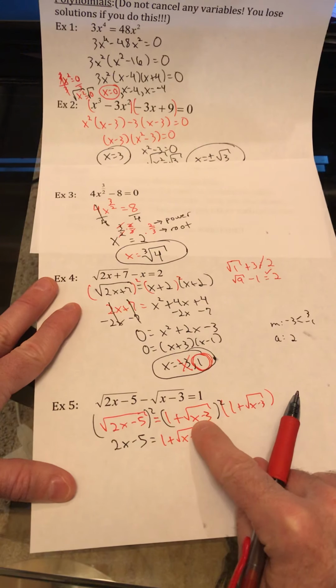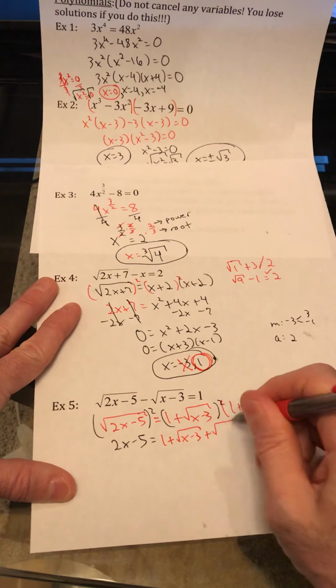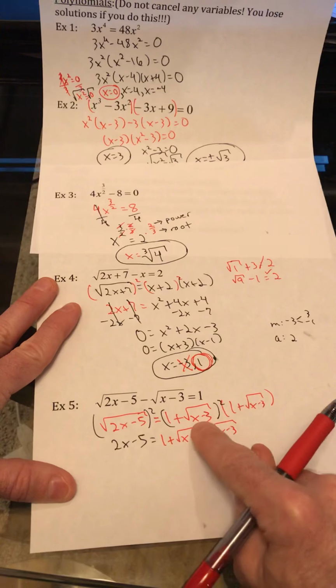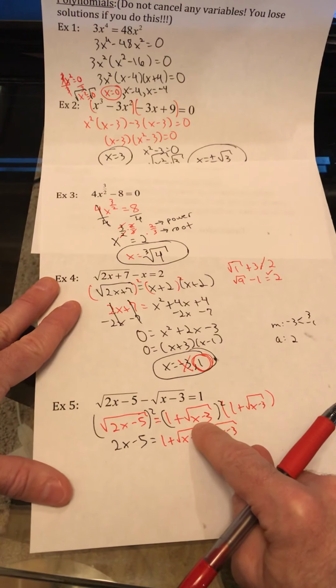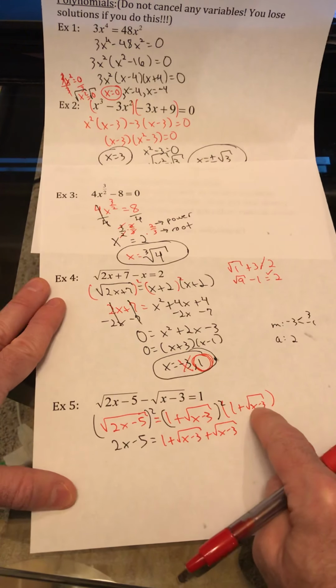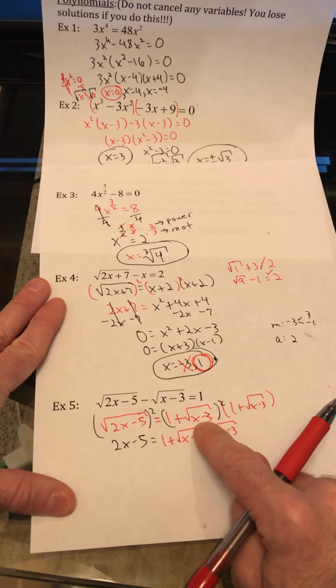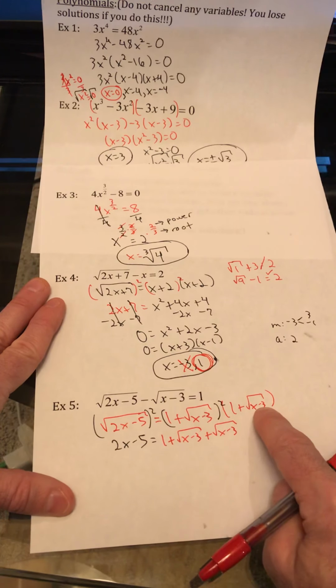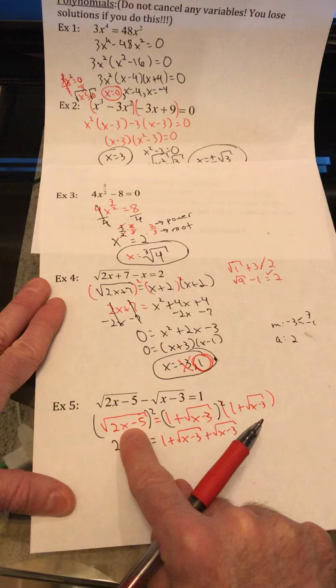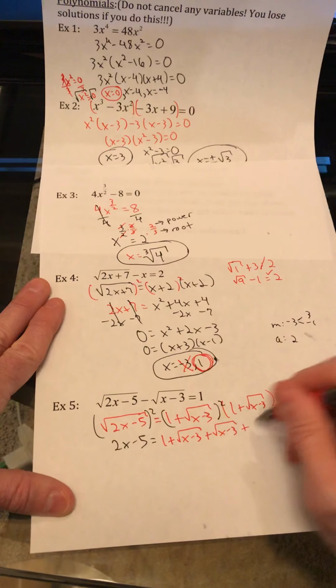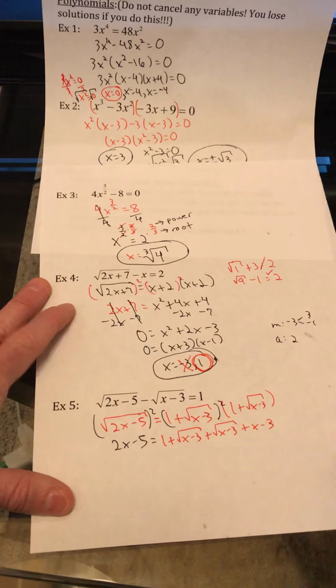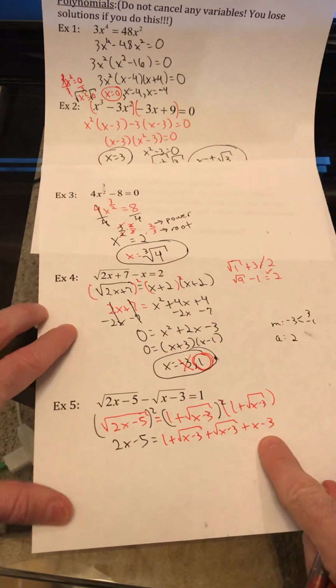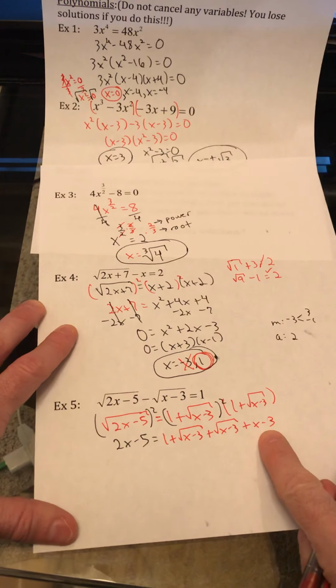Square root of x minus 3 times 1 gives you another one of those. And then whenever you take a square root times itself, the square root of x minus 3 times the square root of x minus 3, that's like squaring it. So that's just going to give us an x minus 3 without the radical.